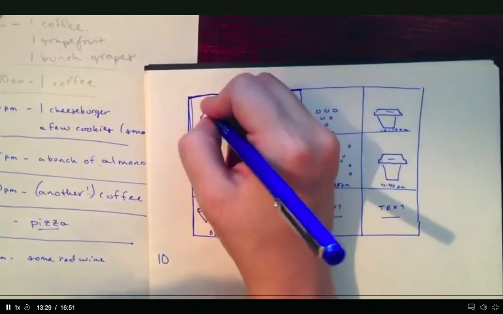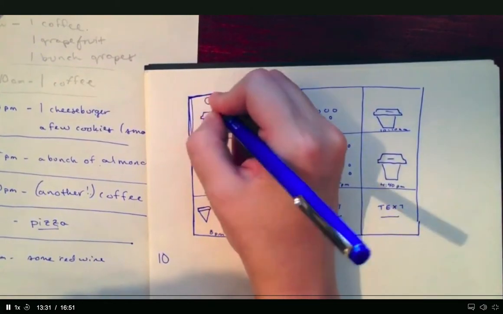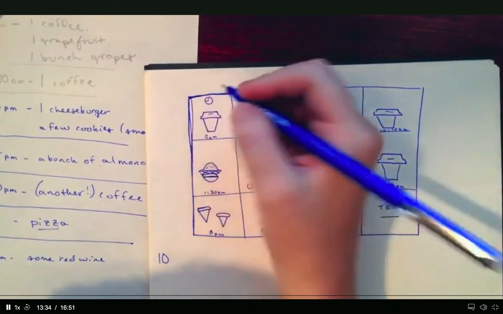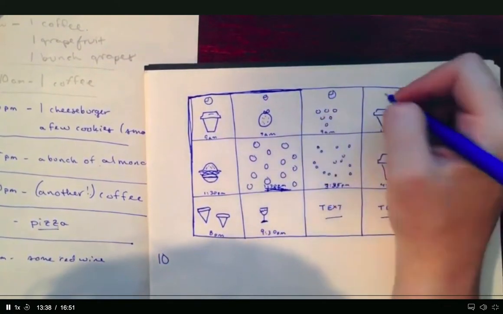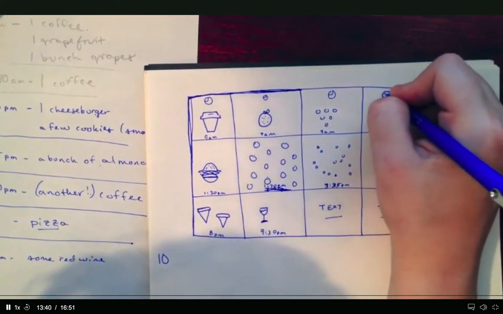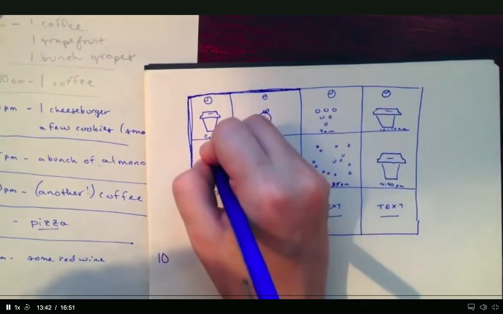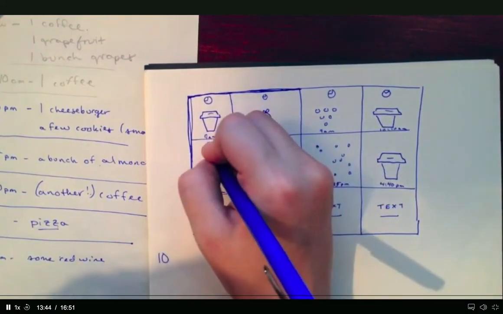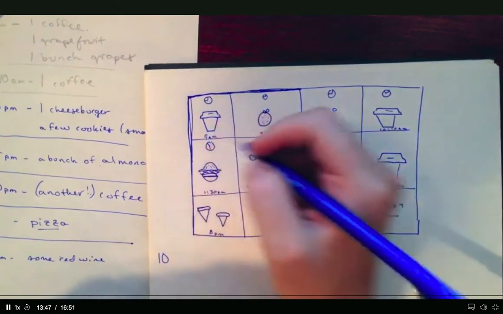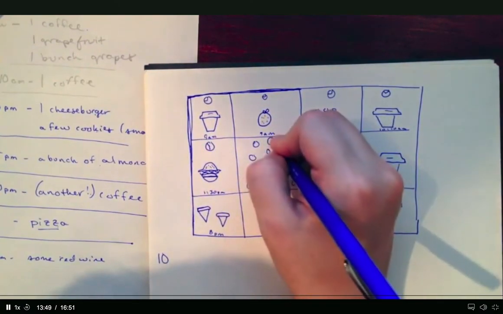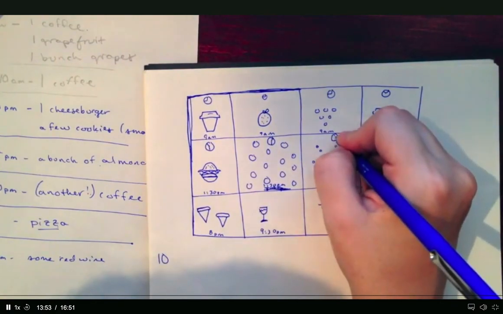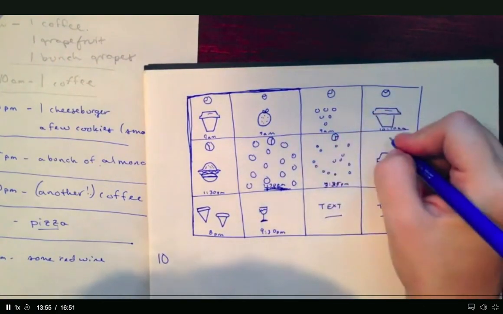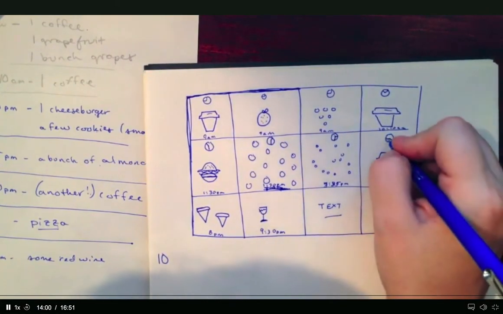Okay, so maybe I could do like a little clock face or something like that. So 9 a.m. Same. 10:10. Okay, 11:30. 1:30. 3:35. 4:40. Looks like 4:45.